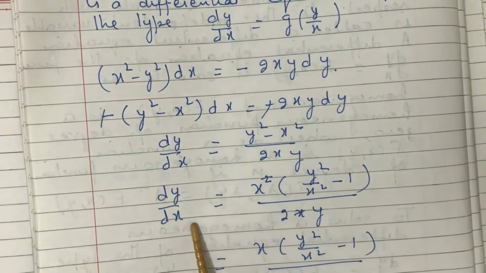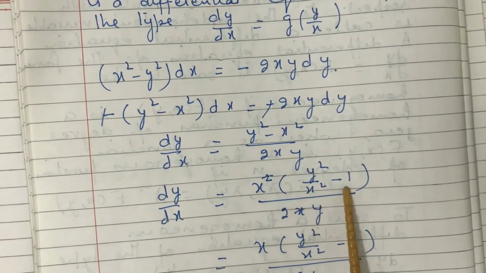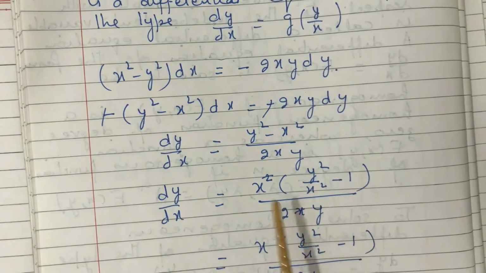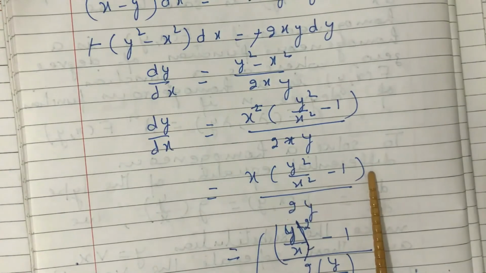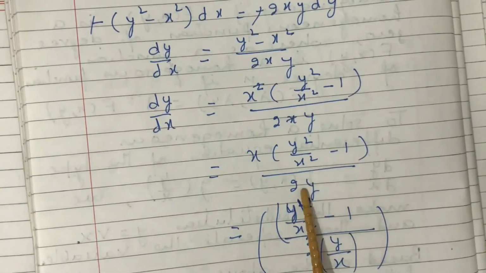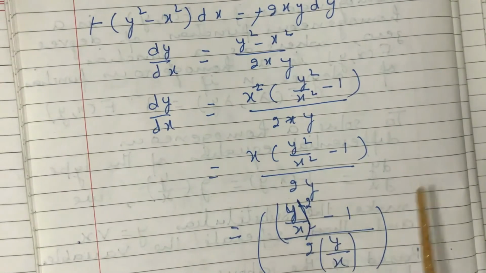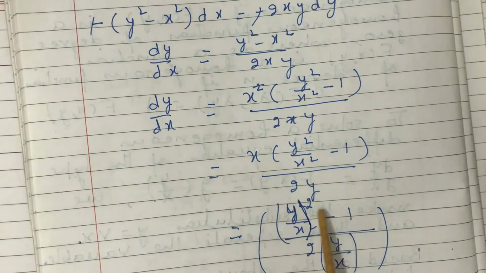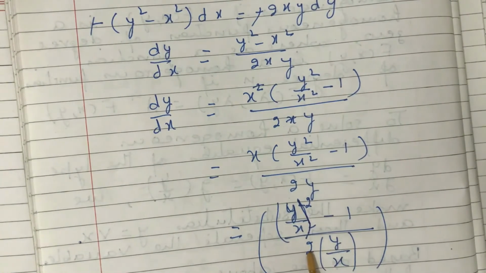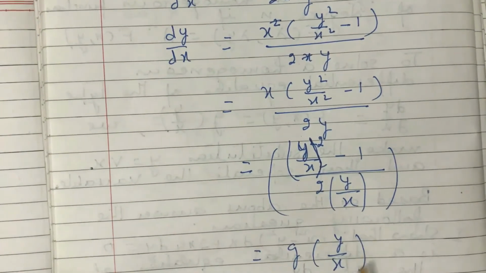Now in dy by dx, take x square common. You will have (y square upon x square minus 1) upon 2y by x. This is equal to ((y upon x) whole square minus 1) upon 2y by x. So this is equal to g(y by x).